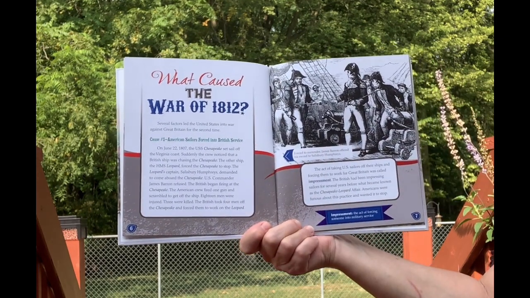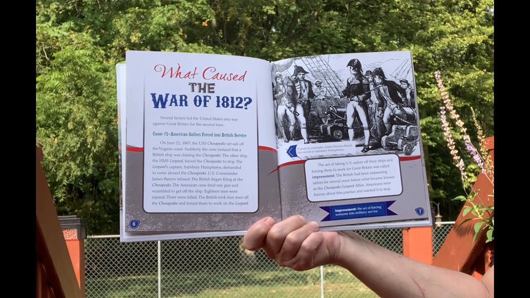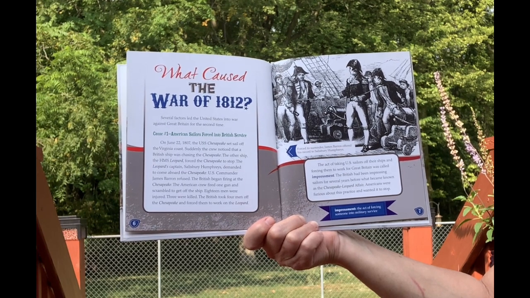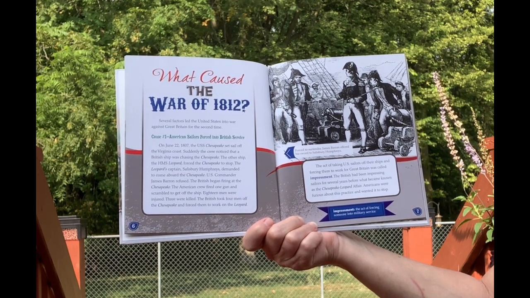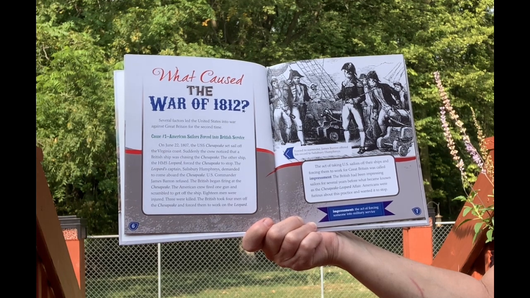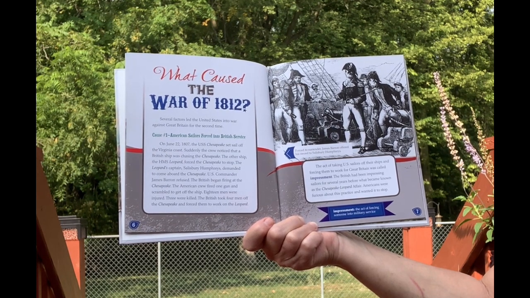What caused the War of 1812? Several factors led the United States into war against Great Britain for the second time. Cause number one, American sailors forced into British service.